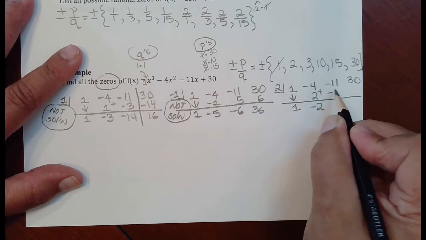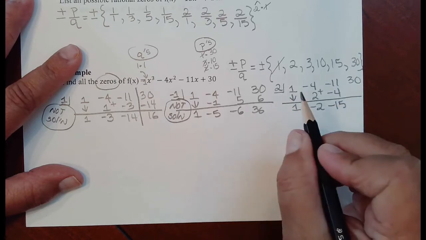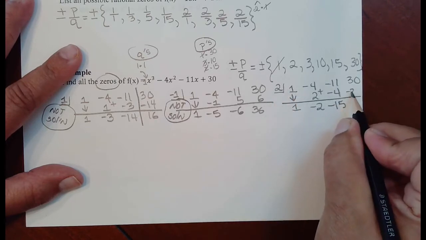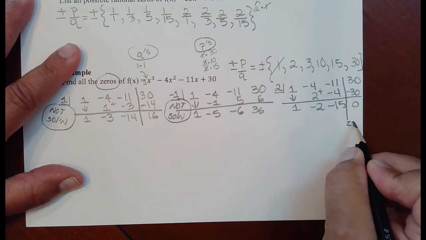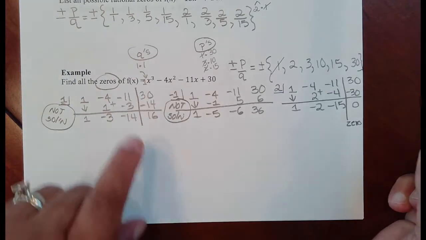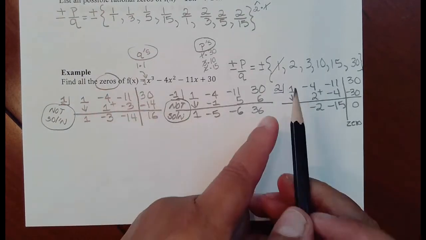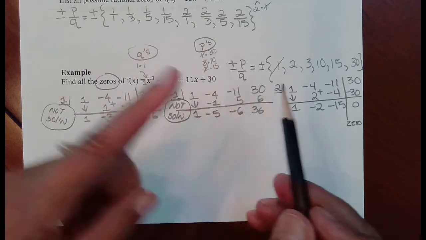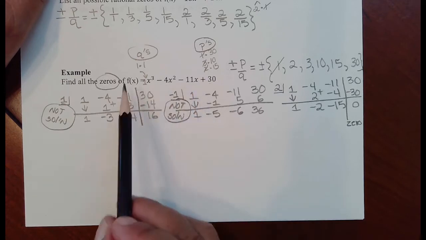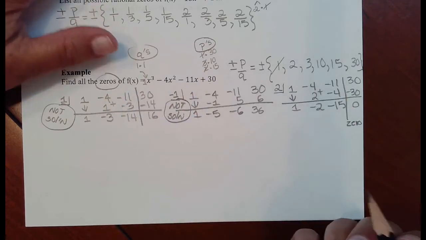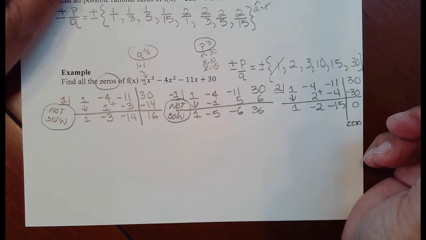2 times negative 2 is negative 4, and then here I am getting my first answer. 2 times negative 15 is negative 30. You see that this zeroes out, which is the reason that it is called a 0. And that also means that when you plug in a 2 right here, it zeroes the whole thing out. So if this was an equation, if it was this whole thing set equal to 0, it would actually be a solution. So those phrases are used interchangeably.